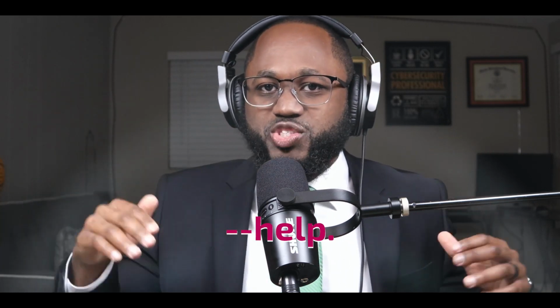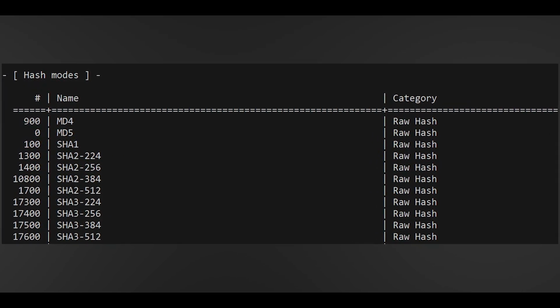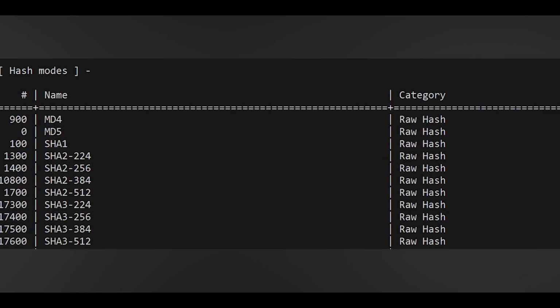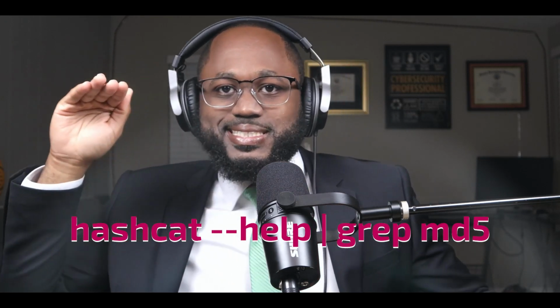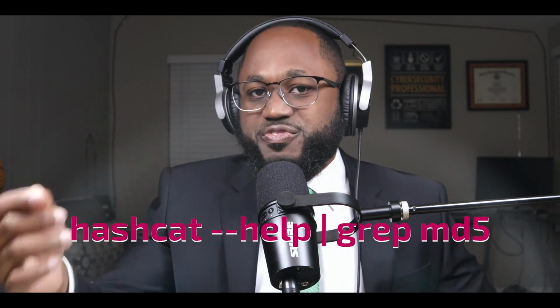Peter, you can put that help on the screen. And scroll down a little until you see the section titled hash modes. So on a Linux system, you can also use the grep command to search quickly for a specific hash, such as hashcat --help | grep MD5.